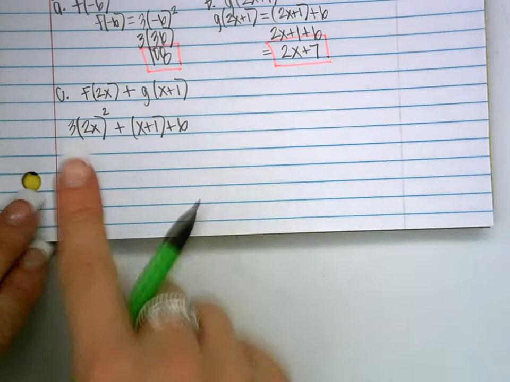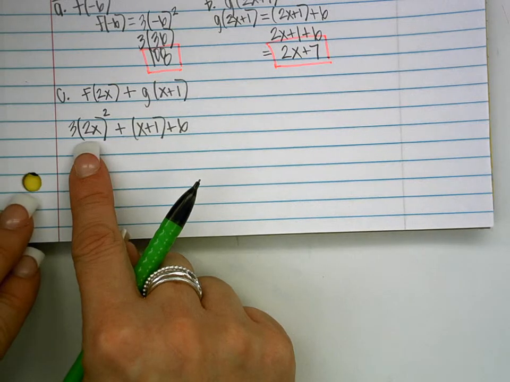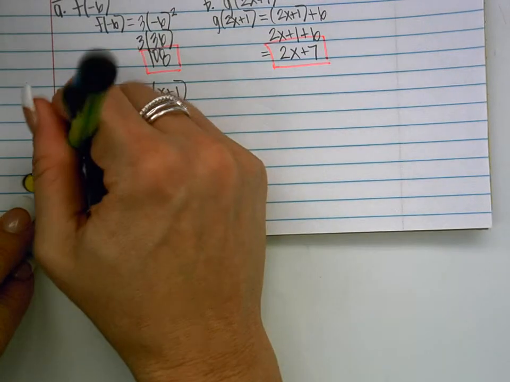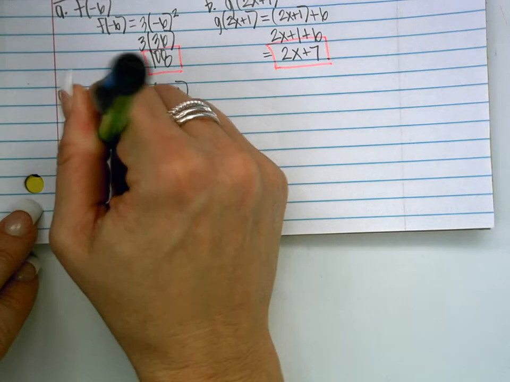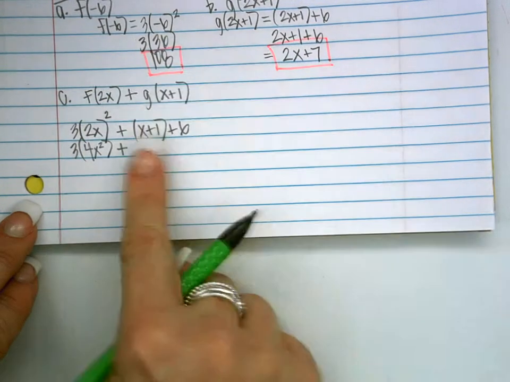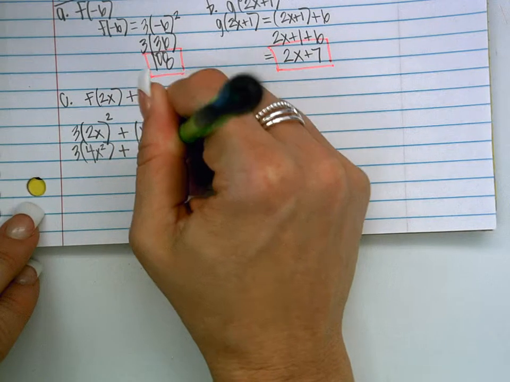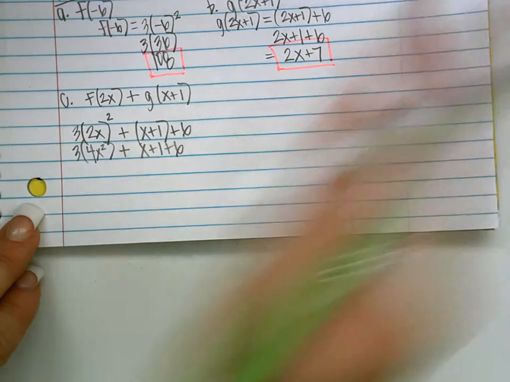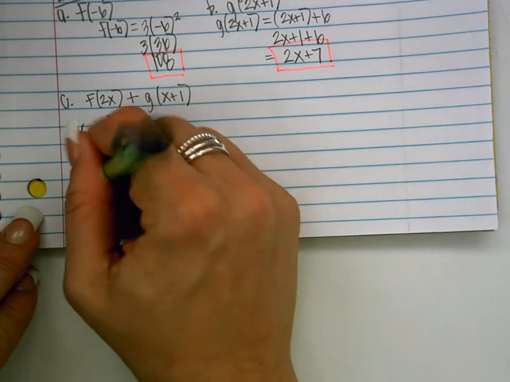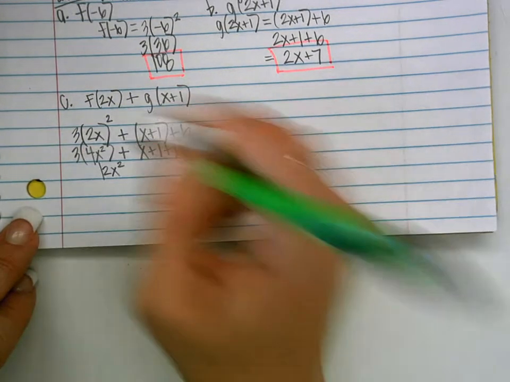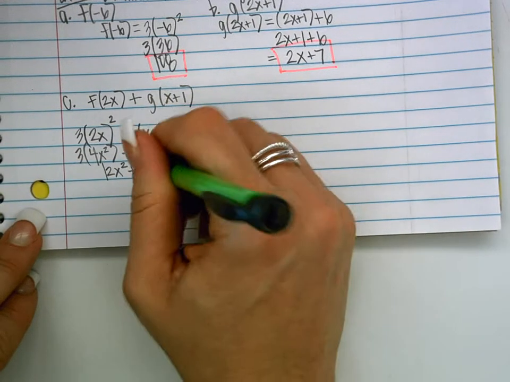So what would you do first here? Would you do the square or the multiplication? The square. So it would be 3 times, what's 2x squared? 4x squared. Plus, this one you can drop the parentheses. So x plus 1 plus 6. Then multiply this together. So 3 times 4x squared gives you 12x squared. Plus x, add these together, plus 7.